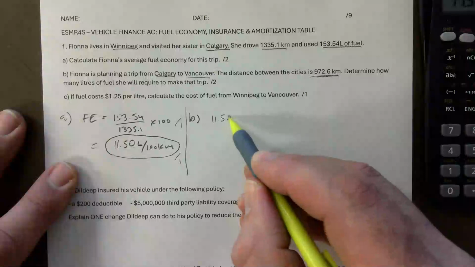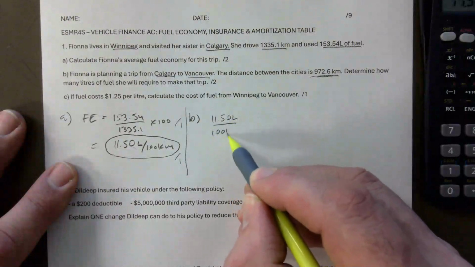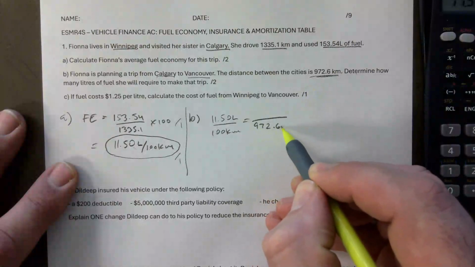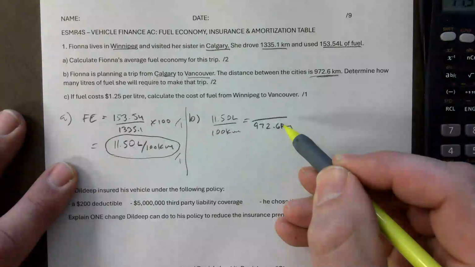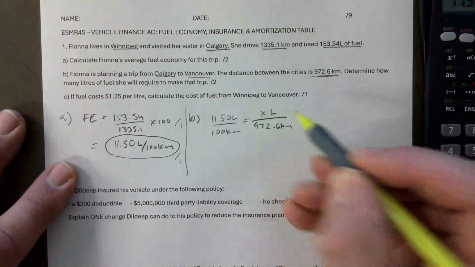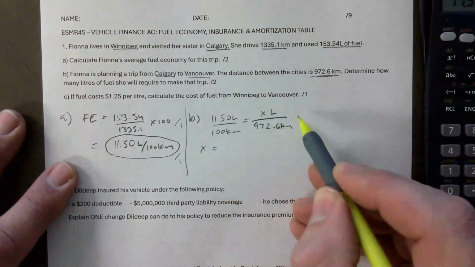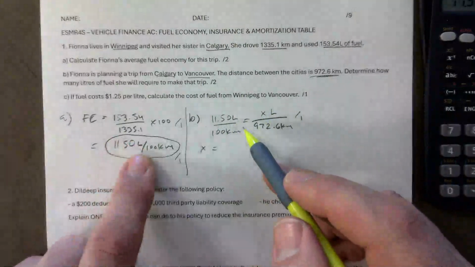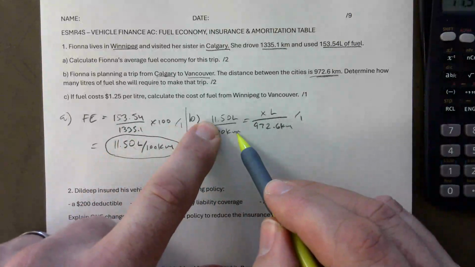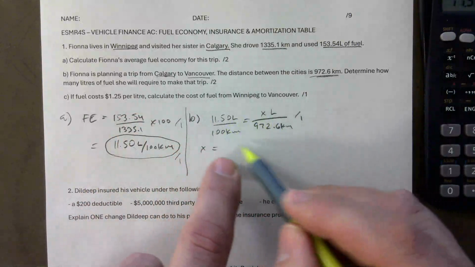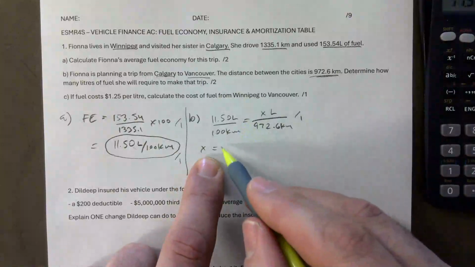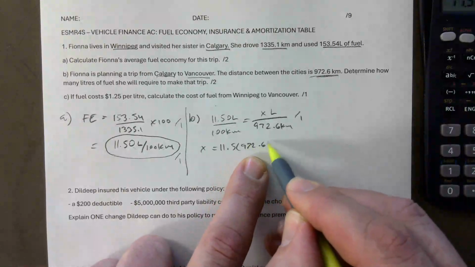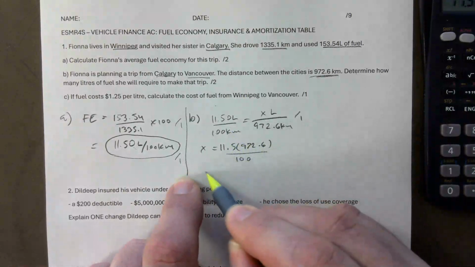So we're going to use whatever you got, and we're going to use that distance, which we need to figure out how many liters we're going to need. You get a mark for that setup. If you get this wrong, but you're using that here, you will not lose marks on this part, okay? So then you just go 11.5 times 972.6 divided by 100.